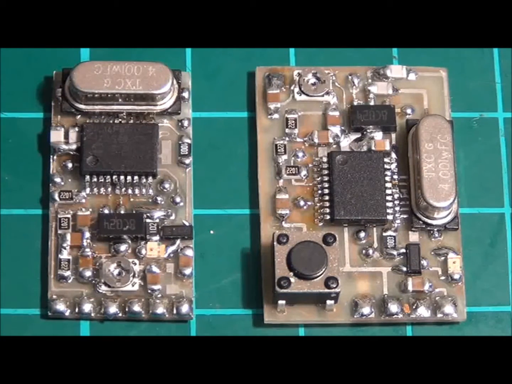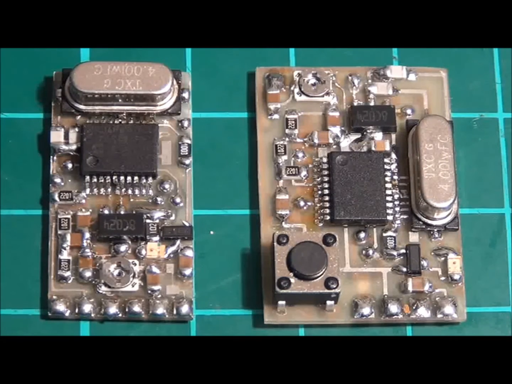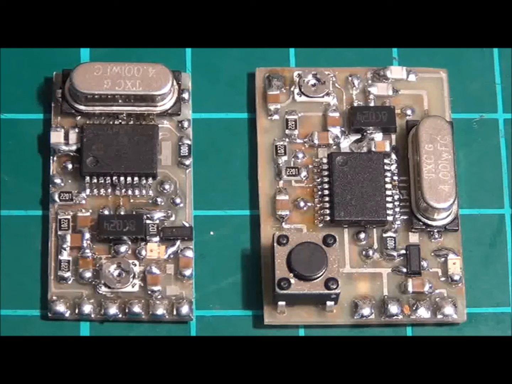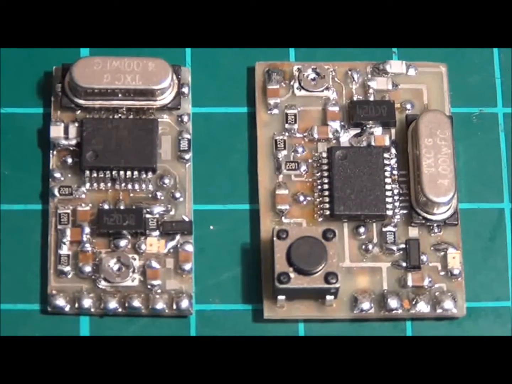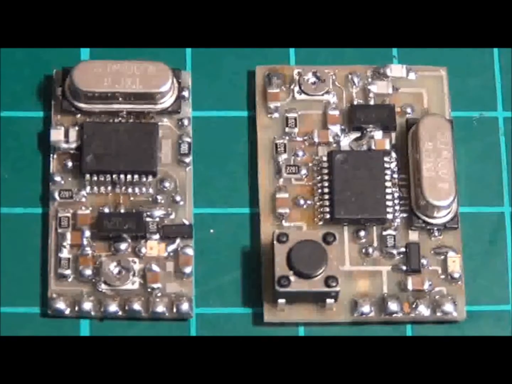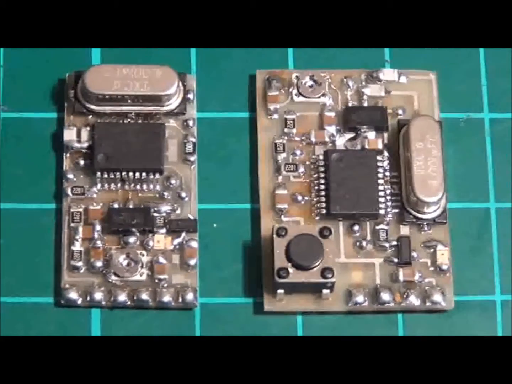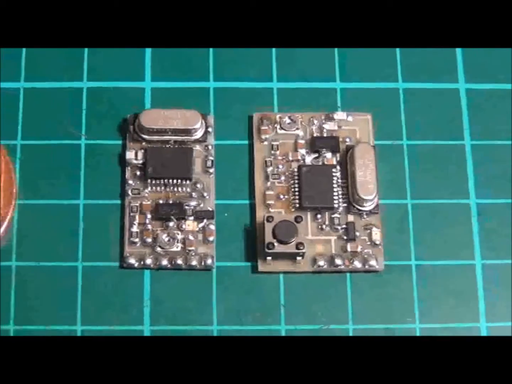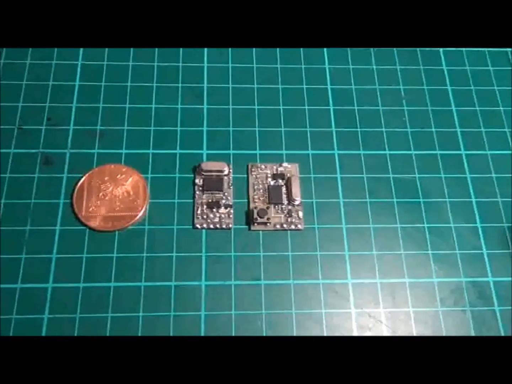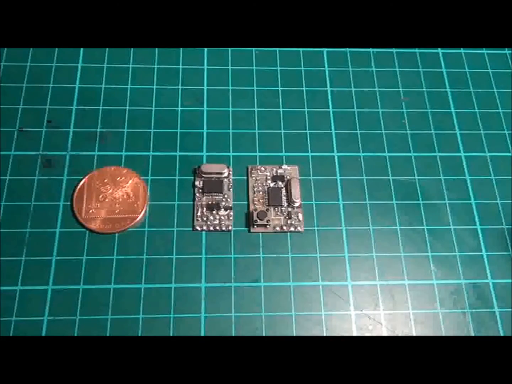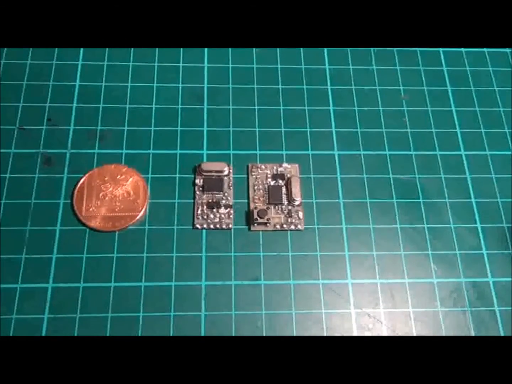Here we have two versions of the intelligent PBCT1 CTCSS Encoder Board, the PBCT1A, which is on the left, and the PBCT1B on the right. To give you an idea on their physical size and indeed how small they are, I'll just pan back and show you the relative size compared to a 2p piece. And what I'll do is I'll concentrate initially on the PBCT1B.